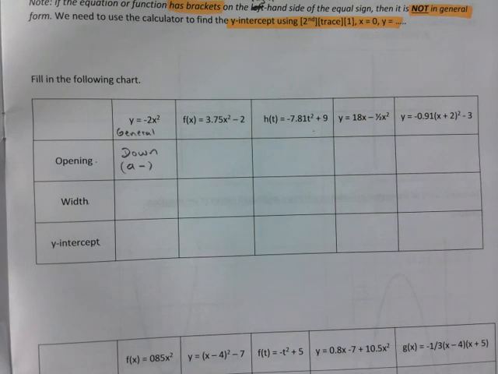If I make it small, the wider it becomes. Once it's 1, that's considered normal. If you go below 1, it's wider again. Once it turns negative, it points down, and then the same thing applies. The bigger the value, the narrower it gets. So that's what the value of A does.